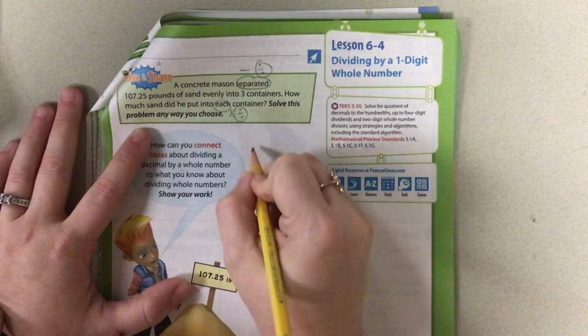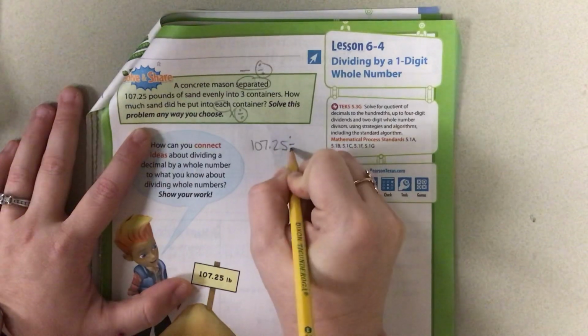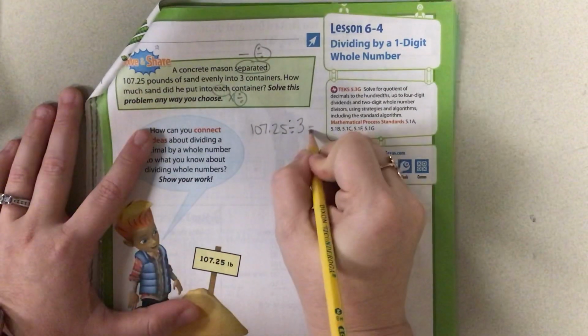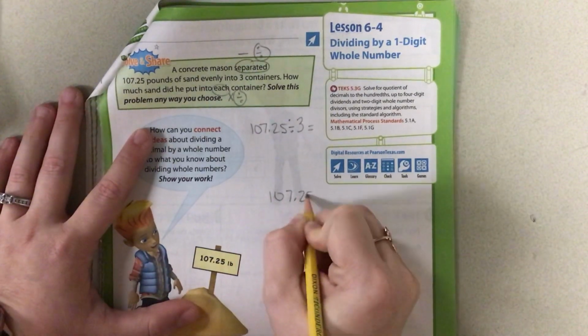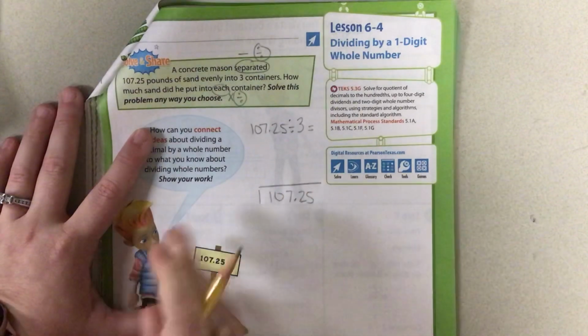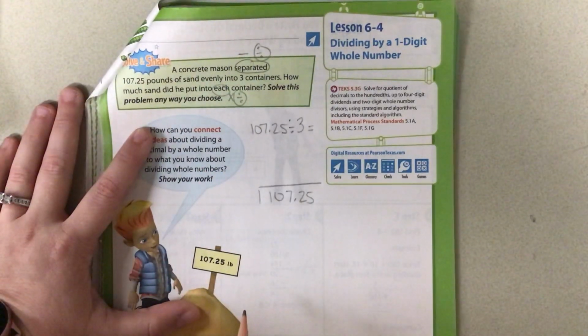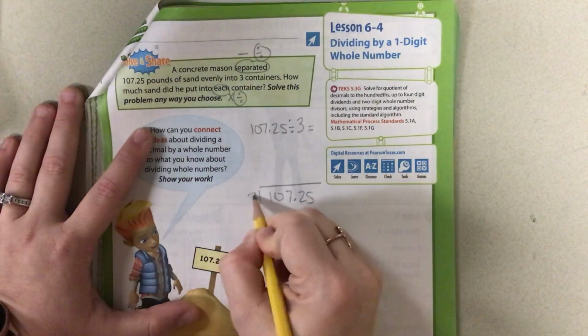So I have 107 and 2,500 divided by 3. And what does that equal? So I'm going to come down and I'm going to put it in long division. Again, if you want to try drawing the model, you can, but a model for 107 is really big. But that's up to you. Long division is going to make it a little bit easier.